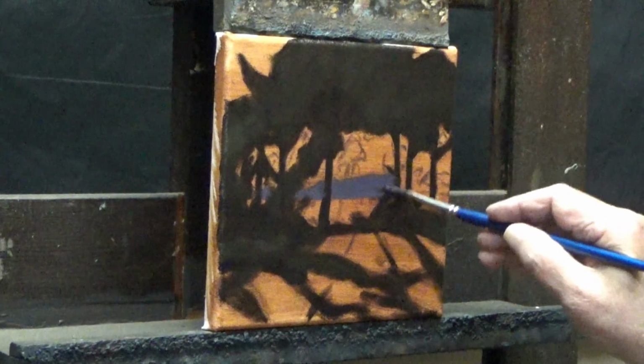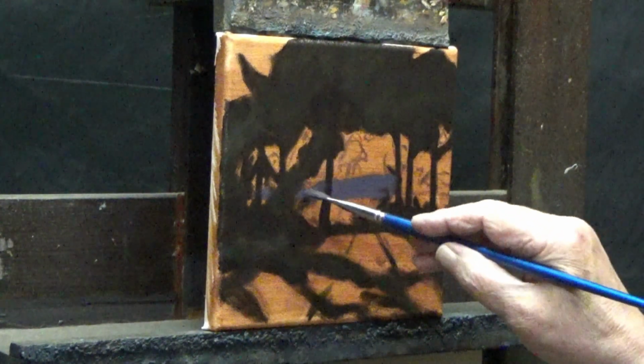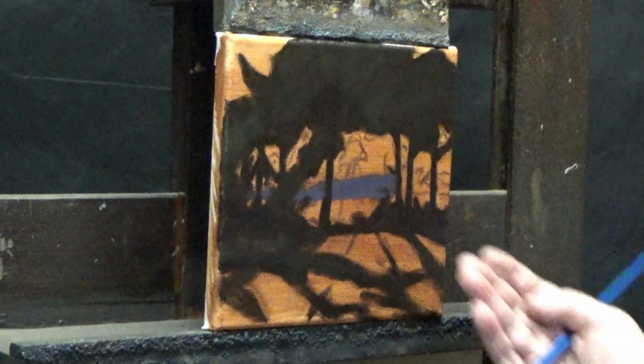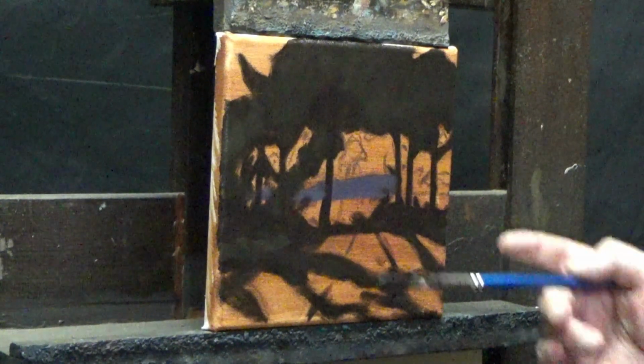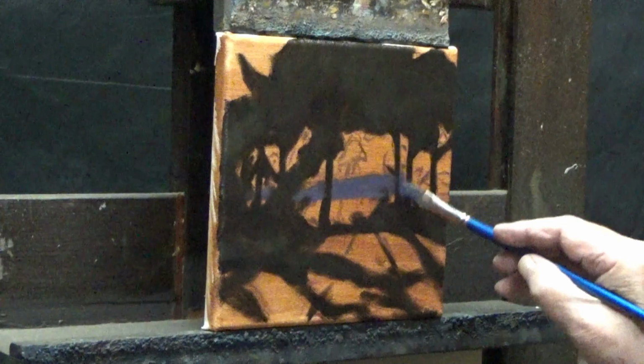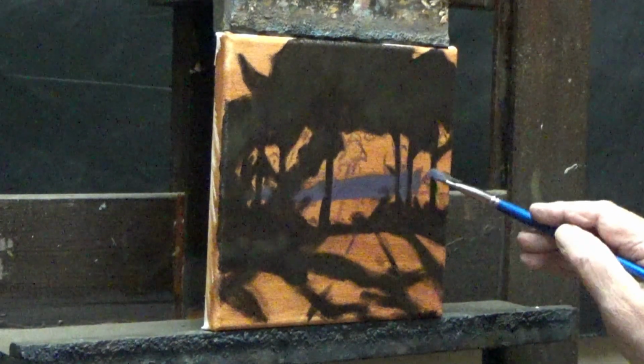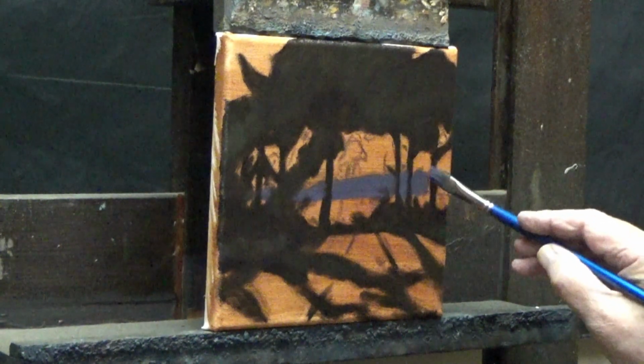Oh yeah, that's another little device I can use. To oppose the downward slope, I can make the horizon go up a little bit. So we'll do that.